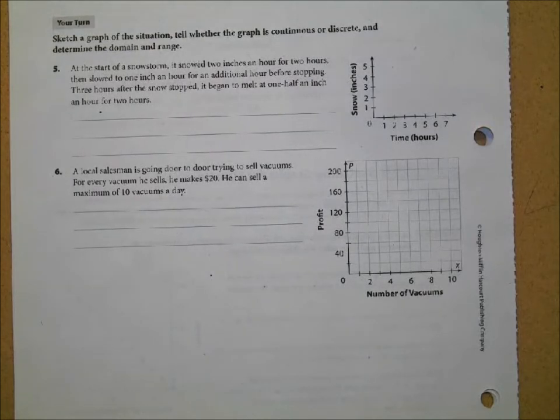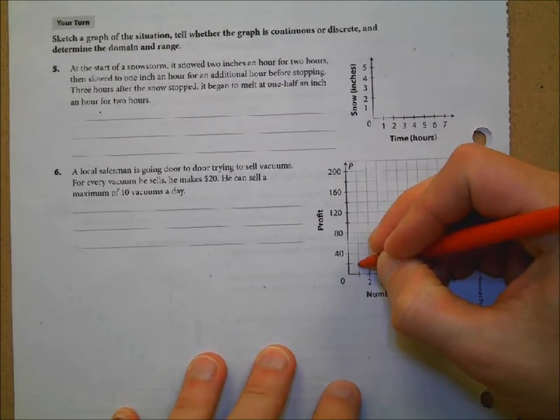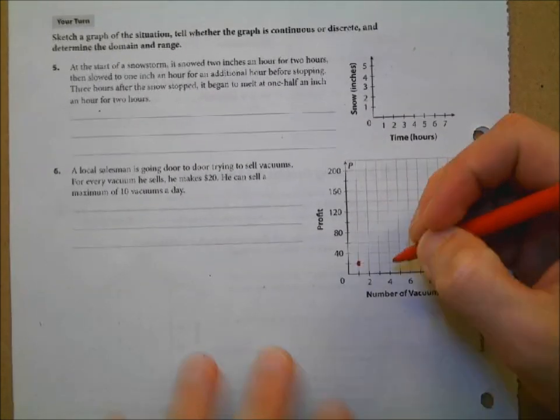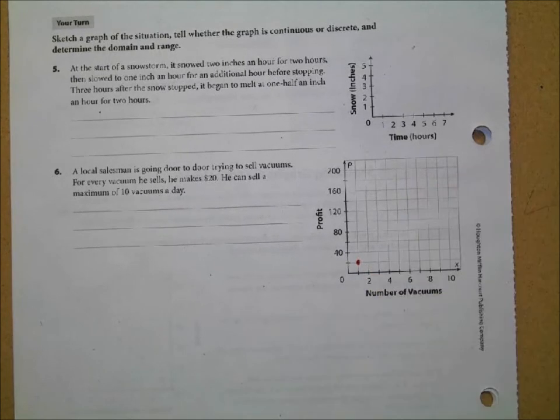So, for example, if he sells one vacuum, okay, Hannah, how much would he make? $20. One vacuum would be $20. So one vacuum, $20. We'll put a point right there. Okay. Is he going to be able to sell 1.5 vacuums, Hannah? No, it wouldn't make sense, right? So we're not going to connect these dots. We're just going to have these discrete single points here.